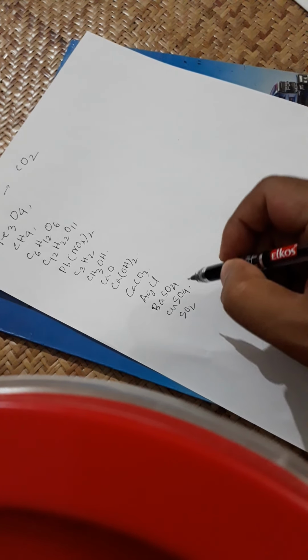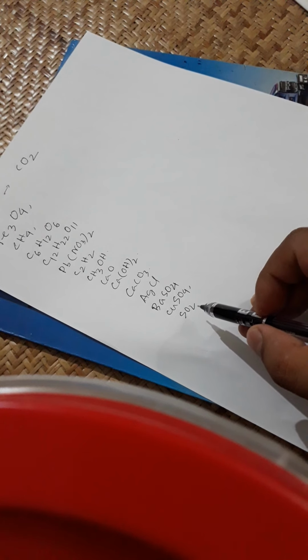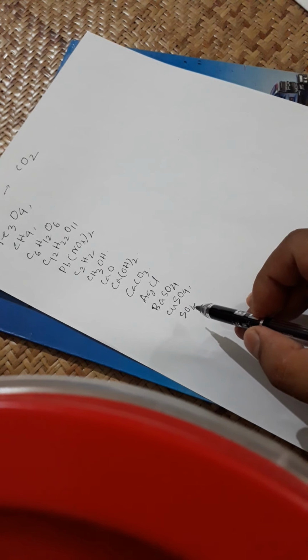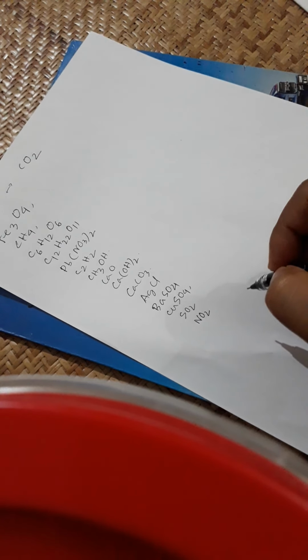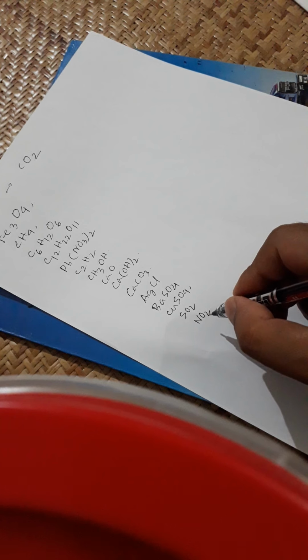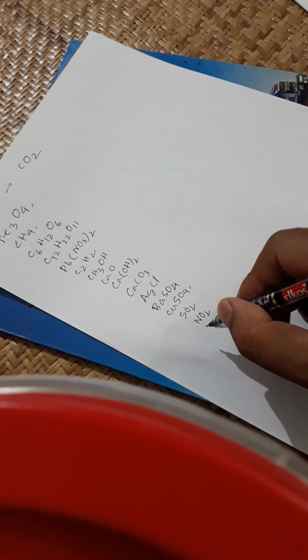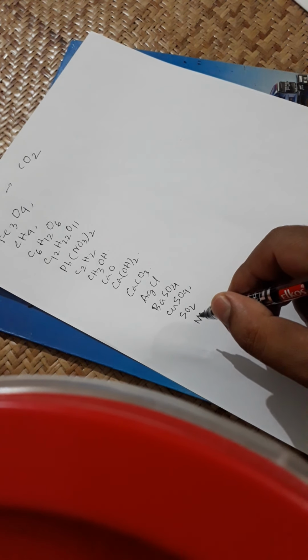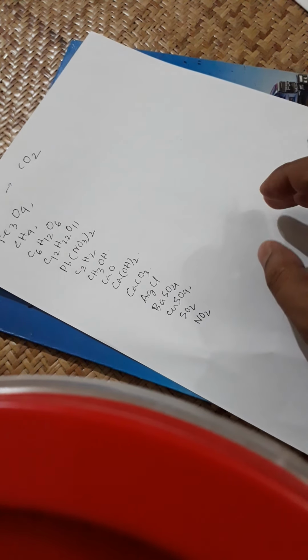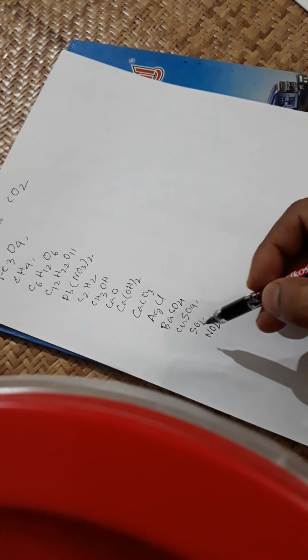SO2 is the formula of sulfur dioxide, and it has a suffocating smell of burning sulfur. Another is NO2 gas. It is a brown colored gas. So you have to know their color and formula like this. So let's finish these topics.